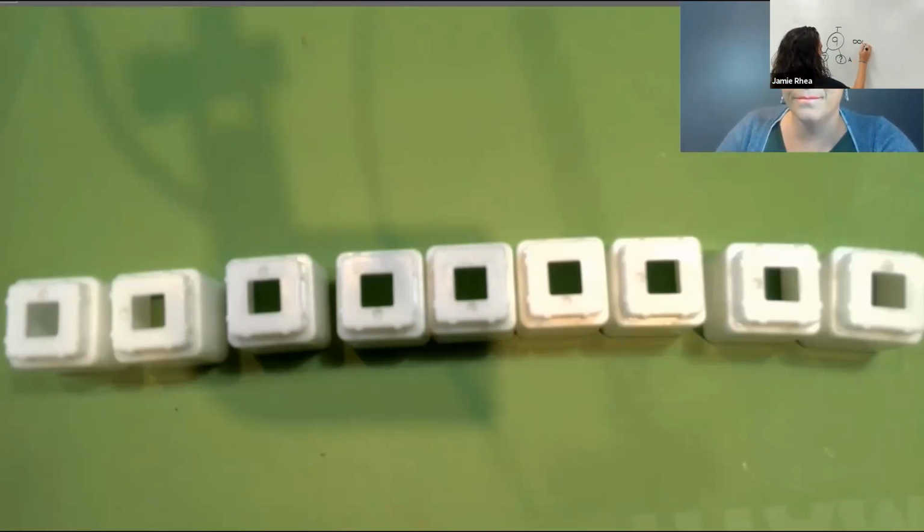1, 2, 3, 4, 5, 6, 7, 8, 9. I have 9 circles. How many of them were grasshoppers? 7. So I'm going to circle my 7. 1, 2, 3, 4, 5, 6, 7. How many of them were not circled? We can look and we can see, oh, it might be 2. Let's go for our next step.